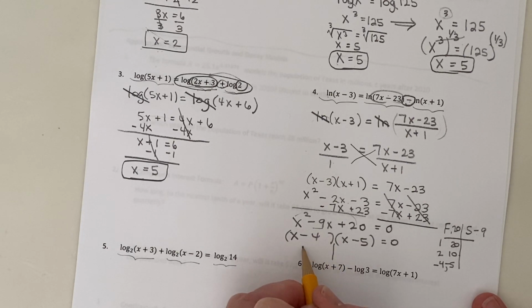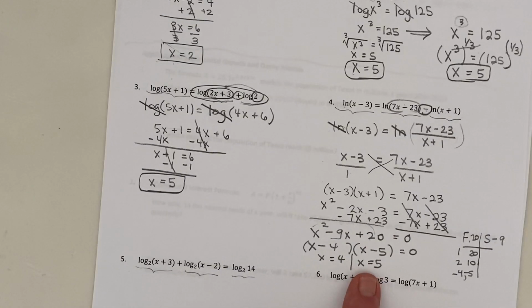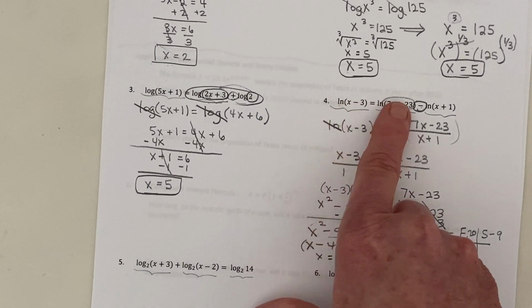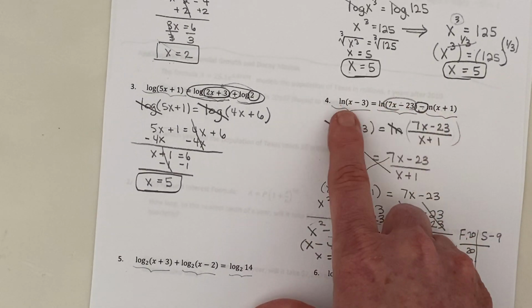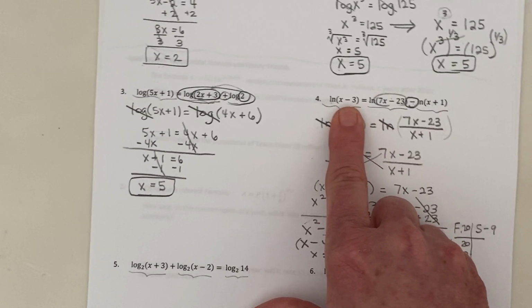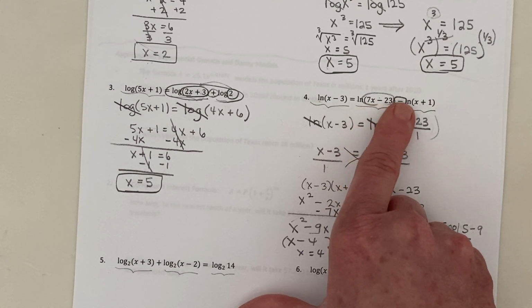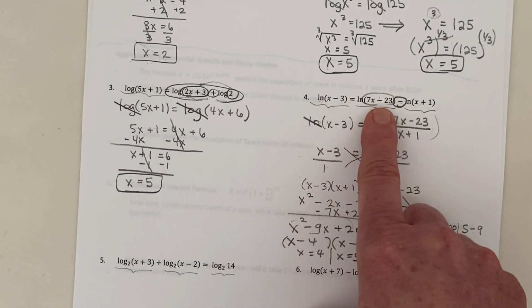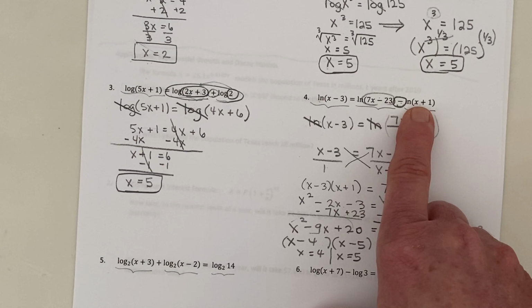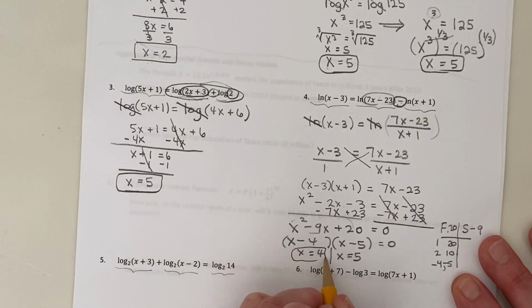Set each factor equal to 0. So here the result is going to be x equals 4 and x equals 5. Before I box either one of these or both, I need to check one at a time 4 in for the x here, here, and here. Meaning when I plug 4 in here and I subtract 3, that number 1 is positive. So far, so good. When you plug in 4, you're going to get 5 as a result. 5 is positive. So far, good. When you plug in 4 here, you're going to get a positive number. So 4 is a good answer.